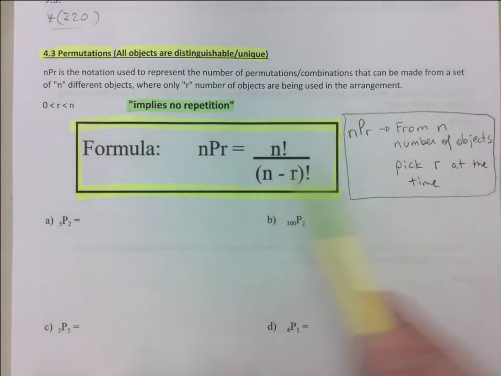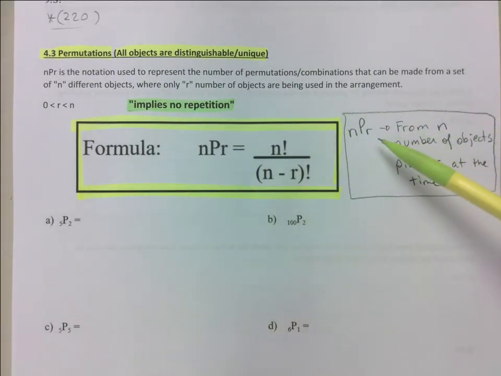I would have this next to it, okay? So nPr, if we use this, it's like, given that we have, let's say, 10 objects, we want to pick r at a time. So this could be 5 at a time, or 7 at a time, or whatever the case may be. It may make more sense to you later, okay?